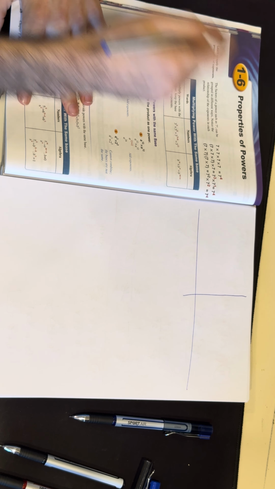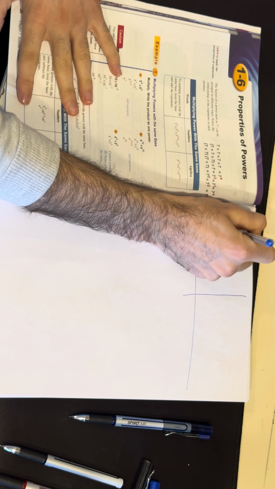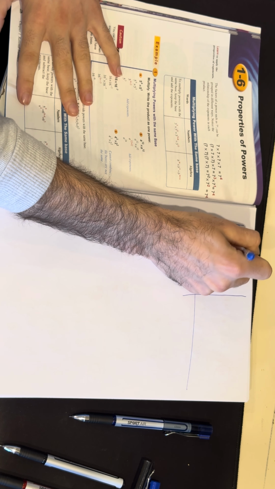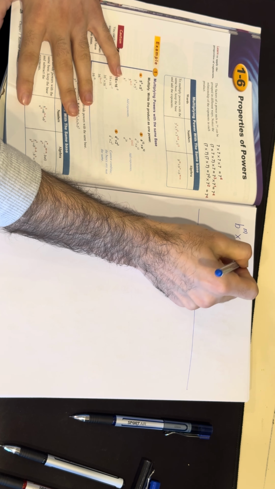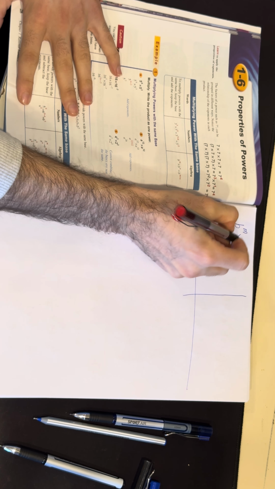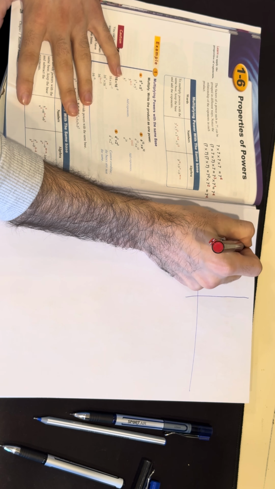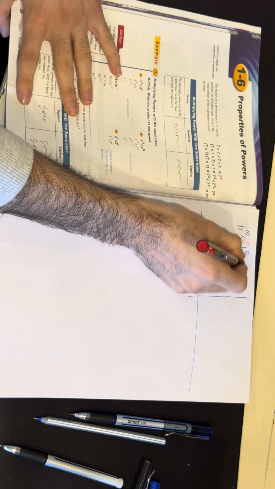So what do we mean by this? If I have a number, let's say the number is b, power m times b power n. If you take a look, we have the same base, but we have different powers. Because it's multiplication, I'm going to keep the base, and I'm going to plus the power. So I'm going to say m plus n. So if you have multiplication, you're going to add the power.